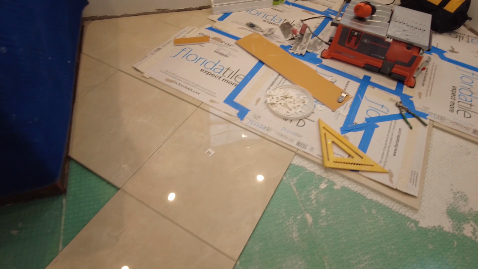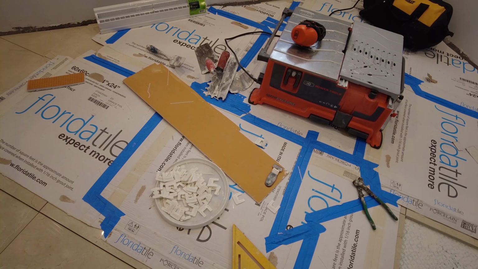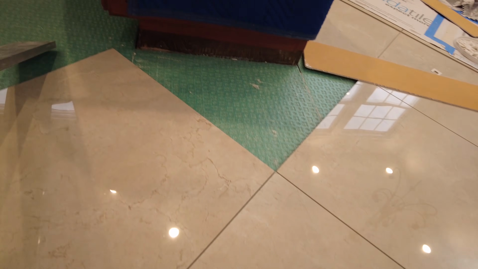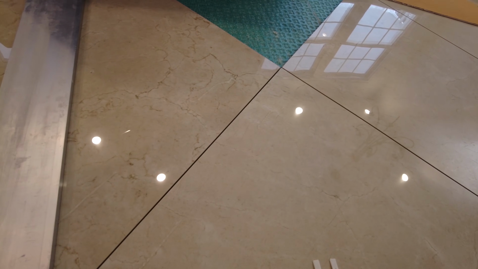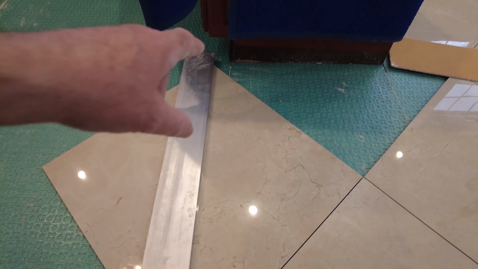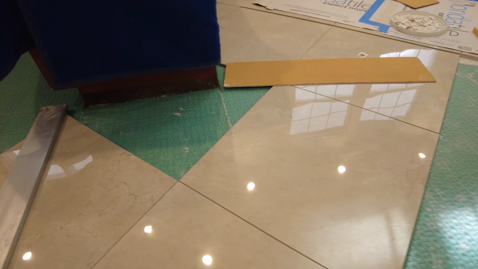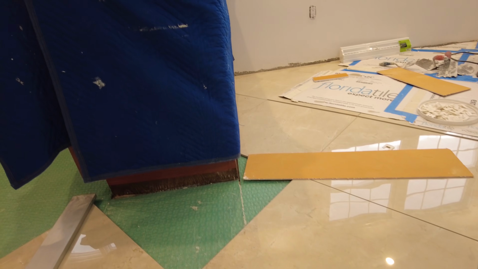So as you know, I have my template over here, right? To get the size of your template, you draw a line from corner to corner, and from corner to corner, and then you cut your template.